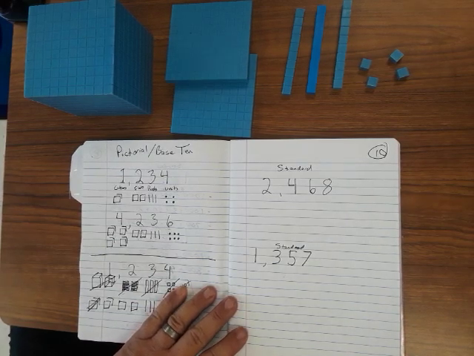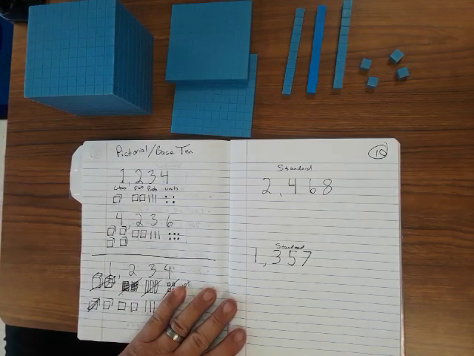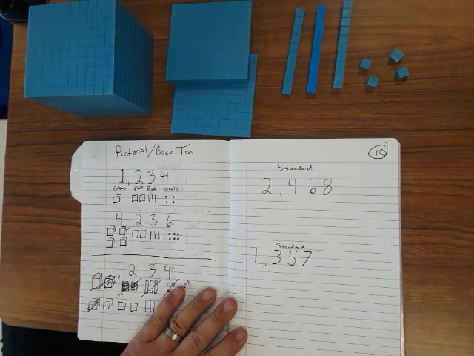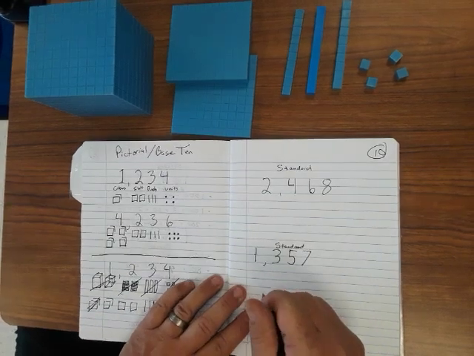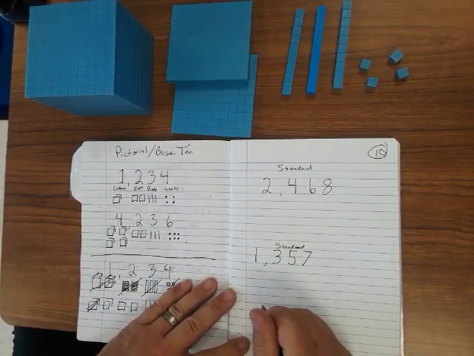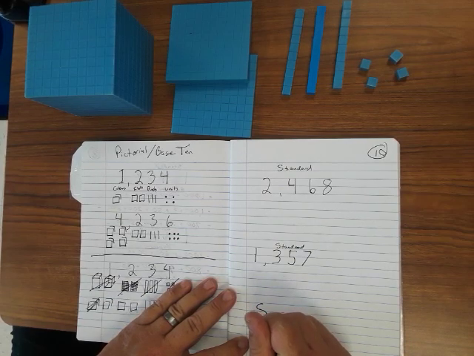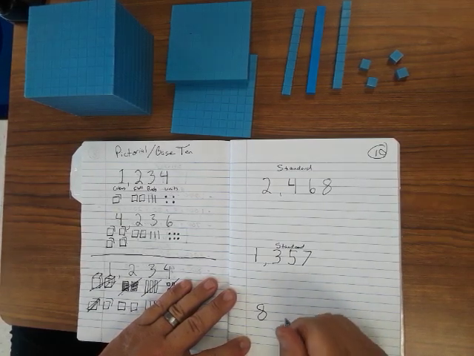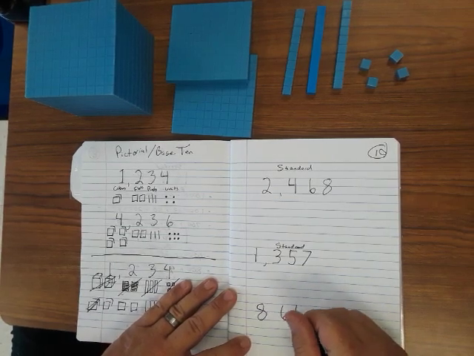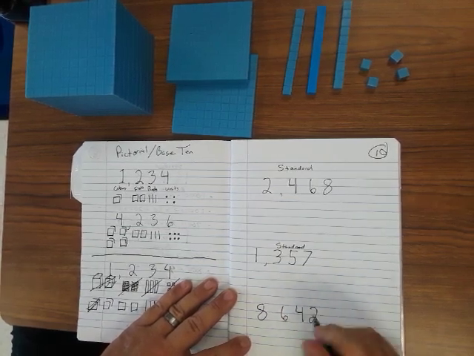Okay, and the last one we'll do is even numbers going from largest to smallest. So I'm going to do 8,642.